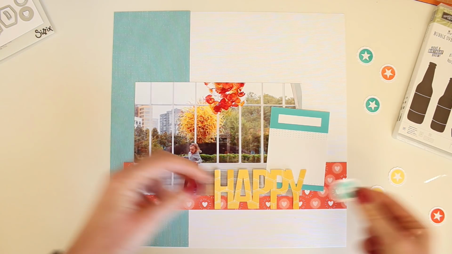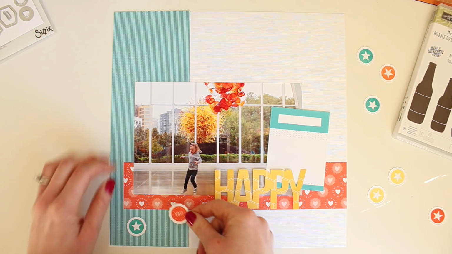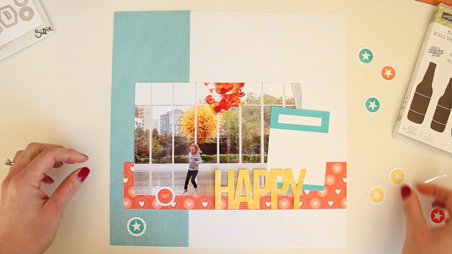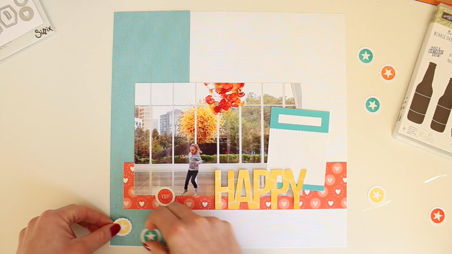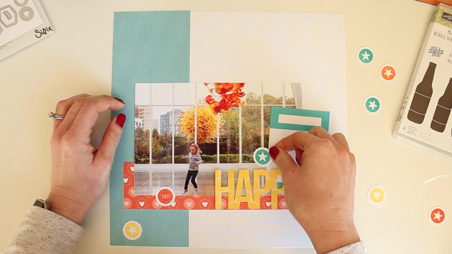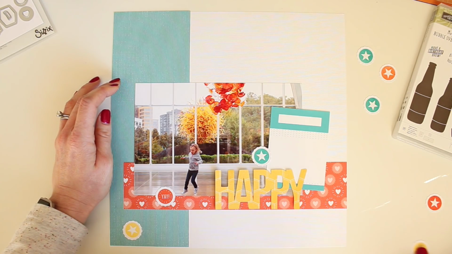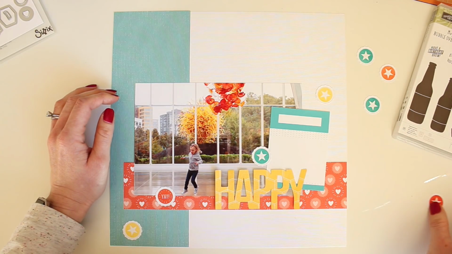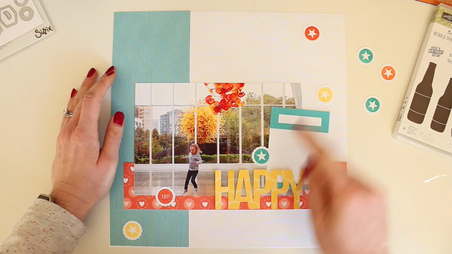So what I've done here is I've gone ahead and stamped, and then I've used the coordinating dies. It's a circular die, and it actually looks like a bottle top, but you can't really tell that on this layout because it's out of context. It just looks like it has a really cute edge design to it. So I went with that, and it was a lot easier to use that die cut than to cut them out by hand.